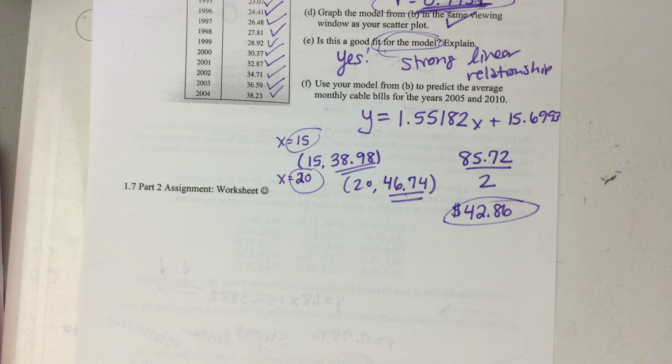That is all we have for graphing lines of best fit on technology.